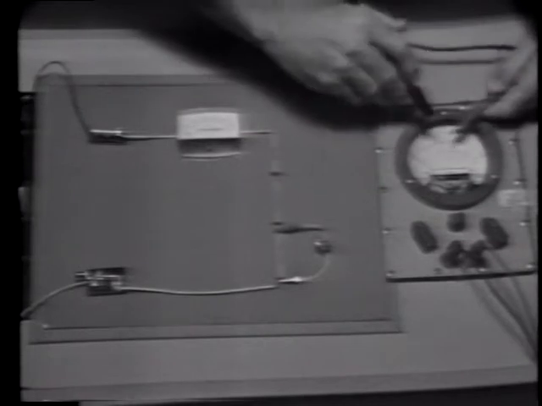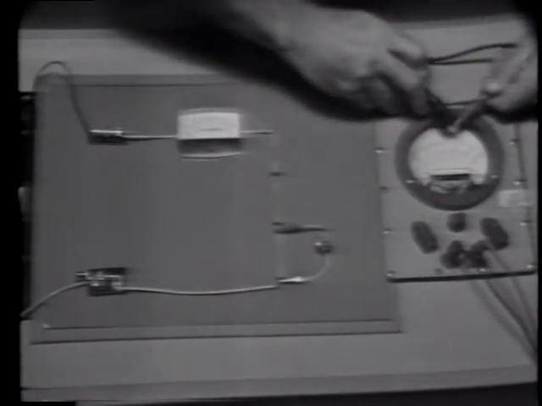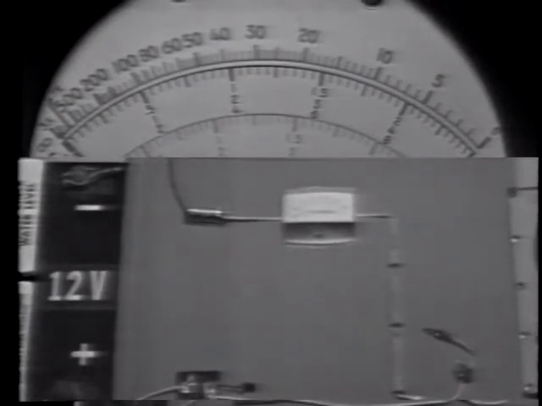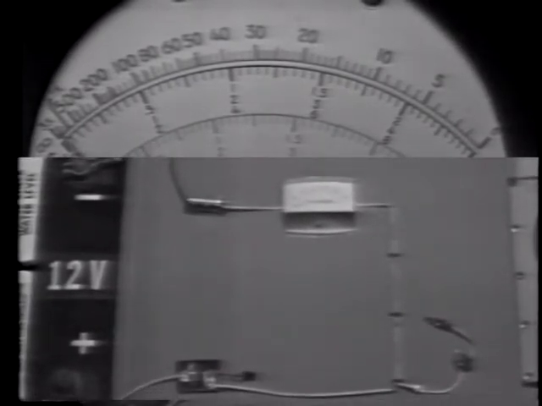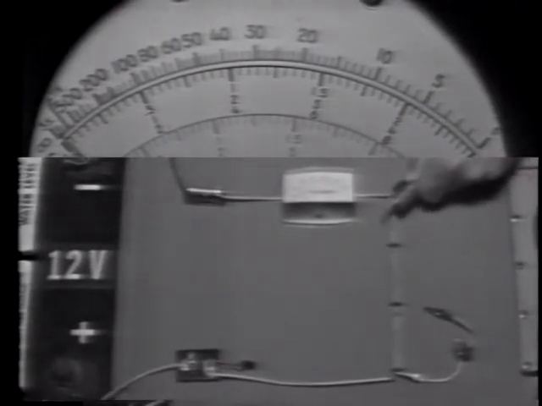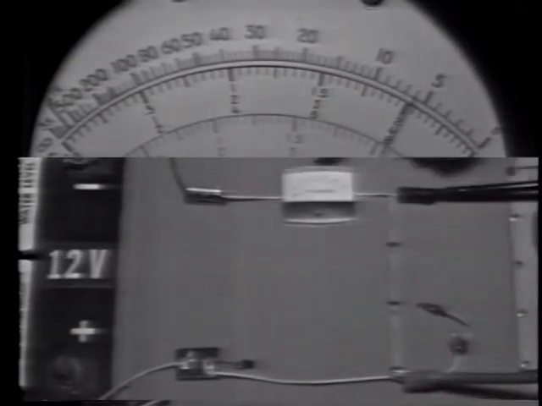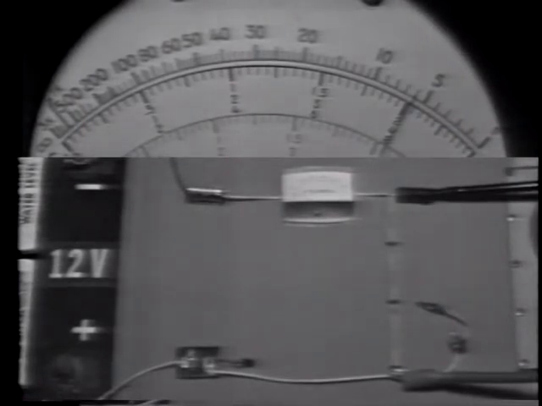So let's go to the PSM6, set the function switch to ohms, and we'll use a range of ohms times 10. Of course, anytime we're using the ohmmeter, we must make sure that it's zeroed. And it is. Okay, I'll remove power from the circuit by opening this switch, and I'll take the load device out. Now, let's check the voltage divider resistance first with no load device on the circuit. I'll make the connections here and here. Of course, we're neglecting any meter resistance. Okay, this is the reading with no load device on the circuit.